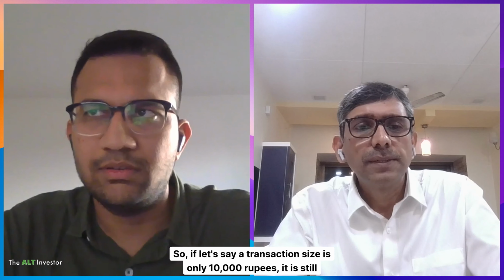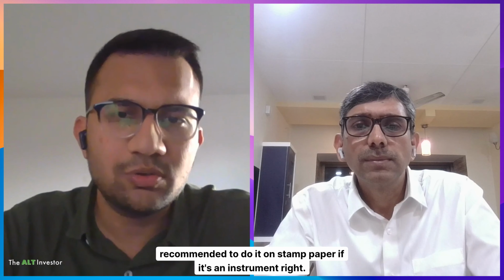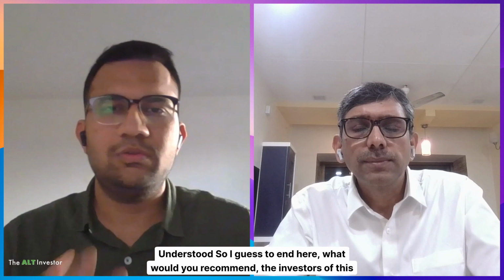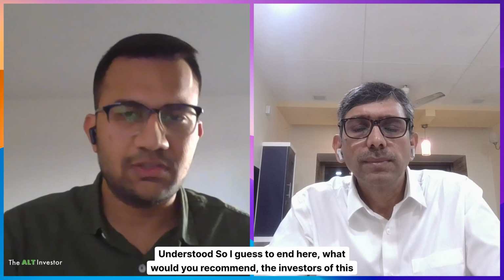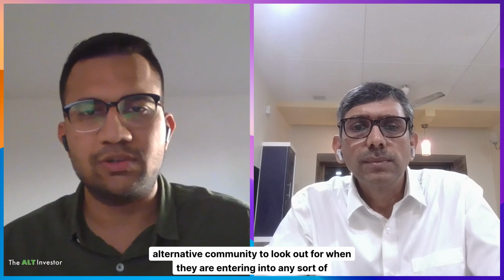So if, let's say, a transaction size is only 10,000 rupees, it is still recommended to do it on stamp paper if it's an instrument, right? Yes, yes. Understood. So, to end here, what would you recommend the investors of this alternative community look out for when they are entering into any sort of transactions?